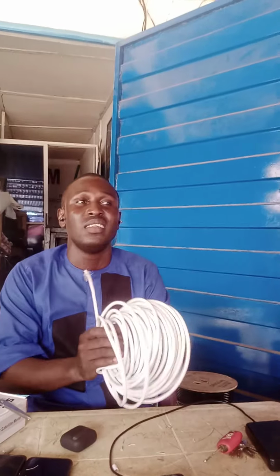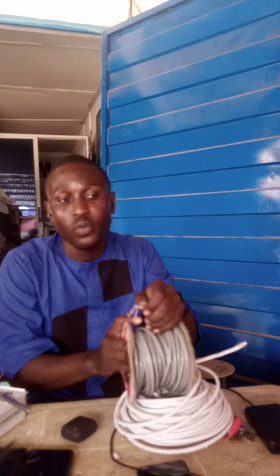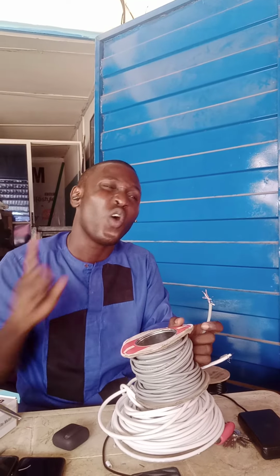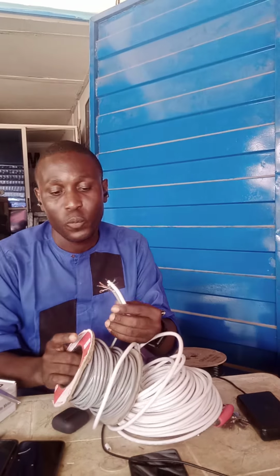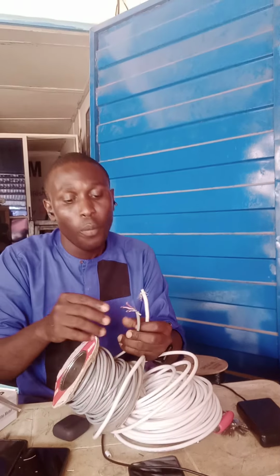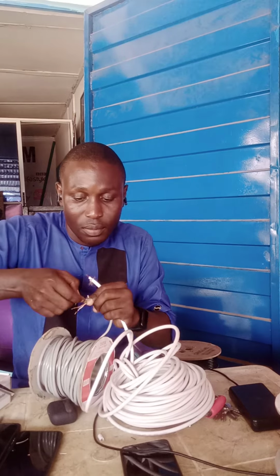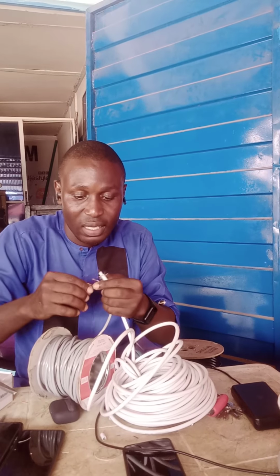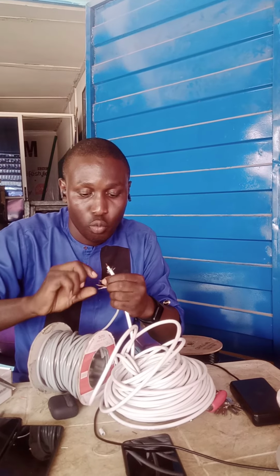Then we have already agreed that coaxial is carrying our video signal. We will still need another cable to carry our power. In that instance, we will now use 4 cables to carry our power. That's why we call it coaxial and 4 cable. Coaxial will carry our video, while 4 cable will carry our power. But in this scenario now, I will not be bending the wires. I will twist them in twos so that they can form a single cable.